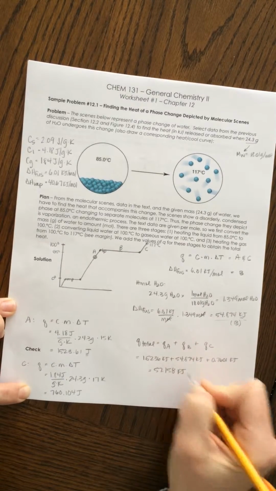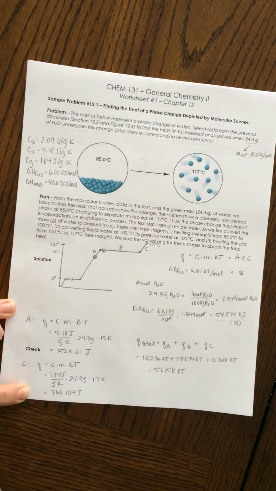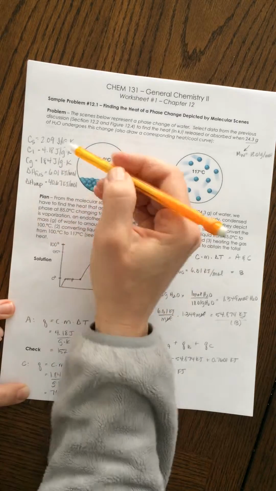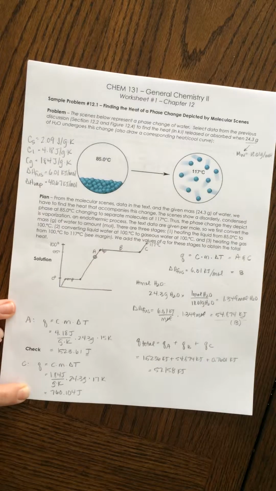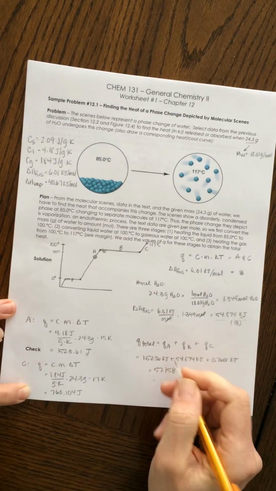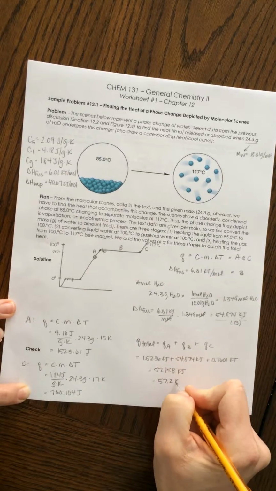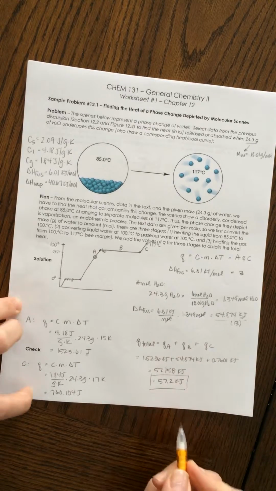57.158 kilojoules. Looking up here, the only value given to us that we can derive significant figures from is the mass of water. Everything else is a constant. We don't use these for significant figures. And so 24.3 means we need to have 3 significant digits in our answer. So rounding this, we're going to get 57.2 kilojoules. I always encourage you, box your answers.